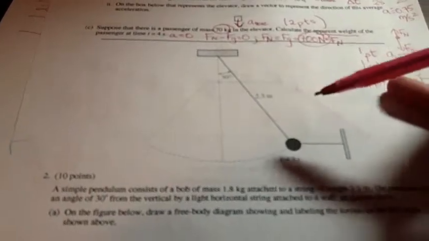Okay, so in the second problem, we have a pendulum connected to some platform up here, and it is connected by a horizontal string to something else, probably a wall. It doesn't matter. Okay, in part A, what they want us to do is draw a free body diagram showing and labeling the forces that are acting on the bob. So if you see bob, that just means the thing attached to the string in a pendulum.